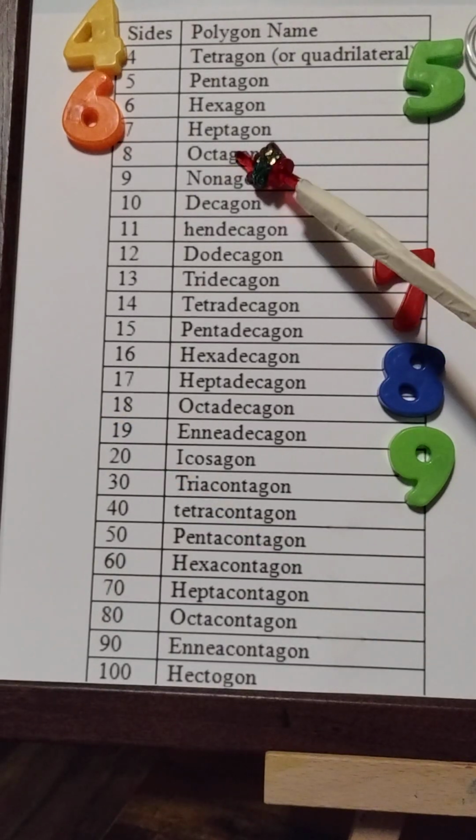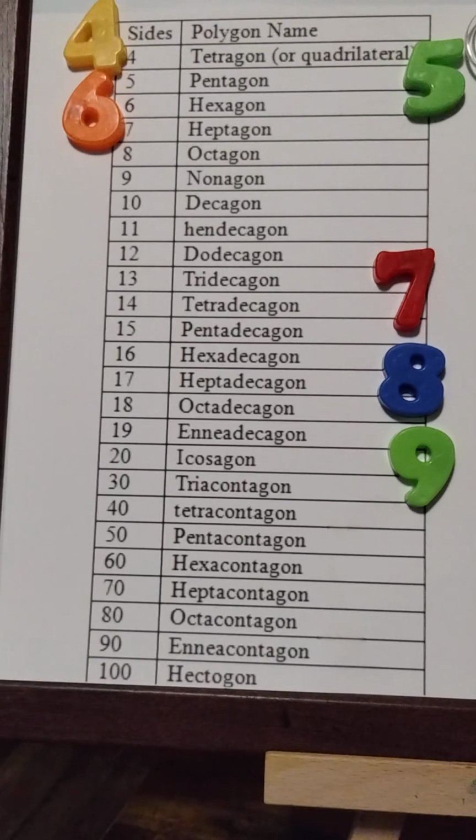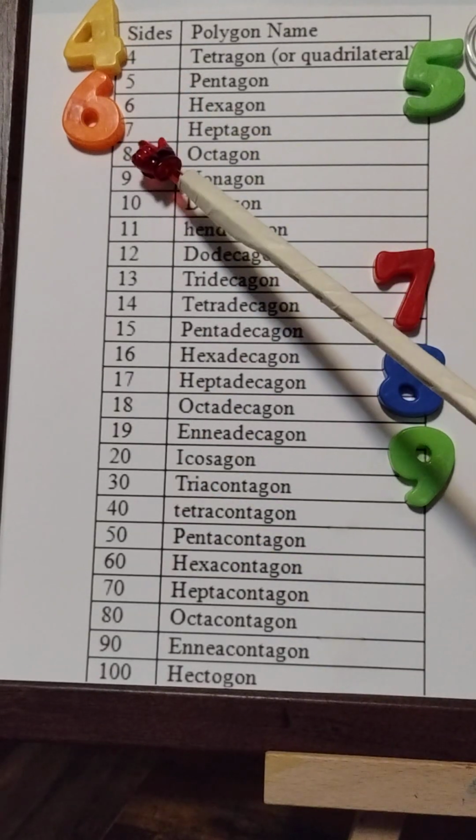We have octagon. Octagon is like the octopus. He has 8 sides. Let's count it. 1, 2, 3, 4, 5, 6, 7, 8, 9. Did I do 9? We're doing 8. Sorry. Let's do it again. 1, 2, 3, 4, 5, 6, 7, 8. We've got to remember to stop at the last number that we need, which is the number 8.